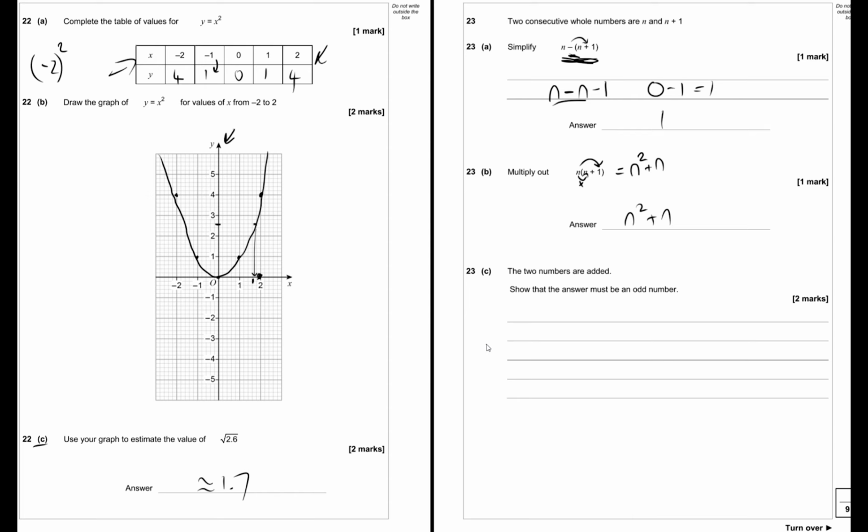The two numbers are added. Show that the answer must be an odd number. Okay, so two consecutive whole numbers are n and n plus 1. Two consecutive numbers must be odd and then even, mustn't they? Or even and then odd. So let's assume even then odd. The even number is going to be n, and then the odd number is going to be n plus 1.